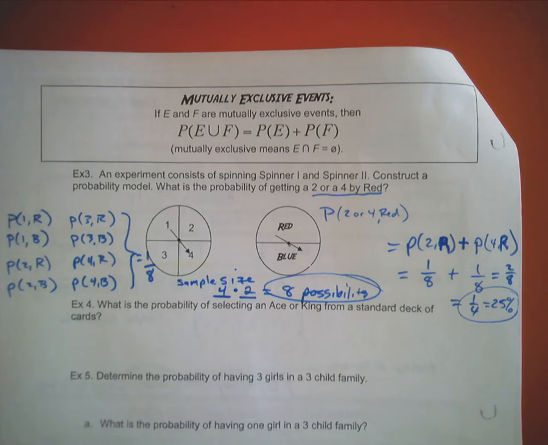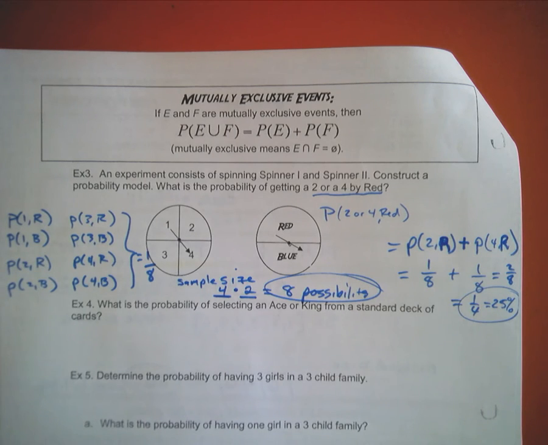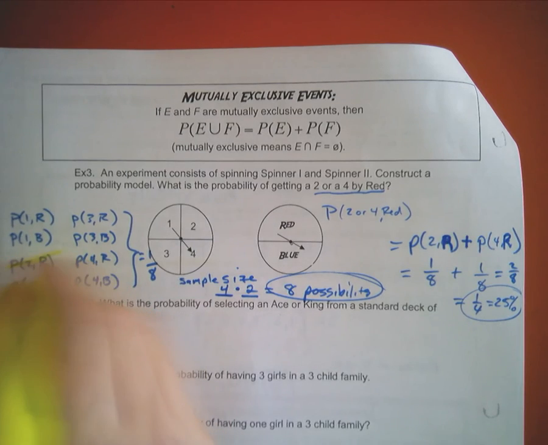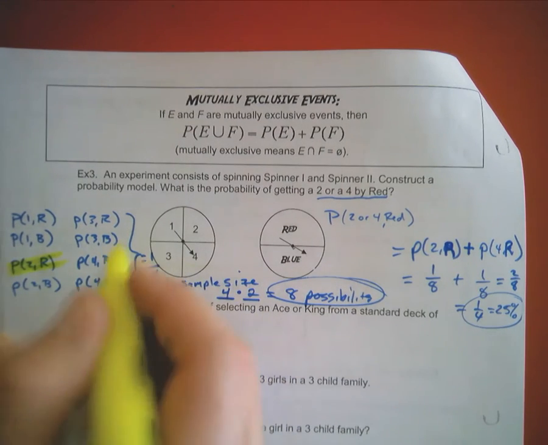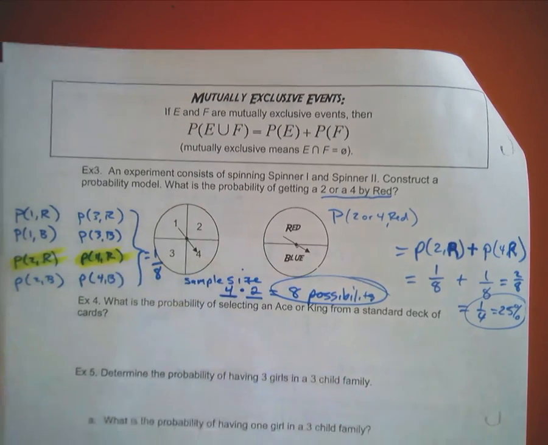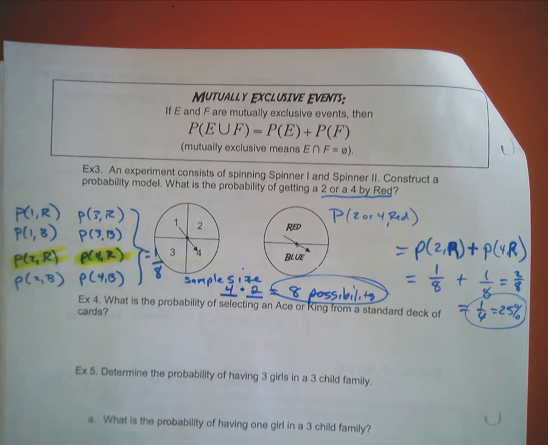Okay. So the idea is, if I look at my probability model, I wanted to know what's the probability of me getting a 2 red or a 4 red. Well, that's 2 out of 8 possibilities. Okay, just add the 2 fractions together. That's the idea.